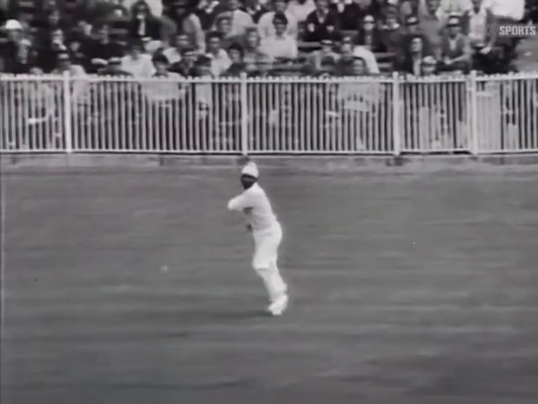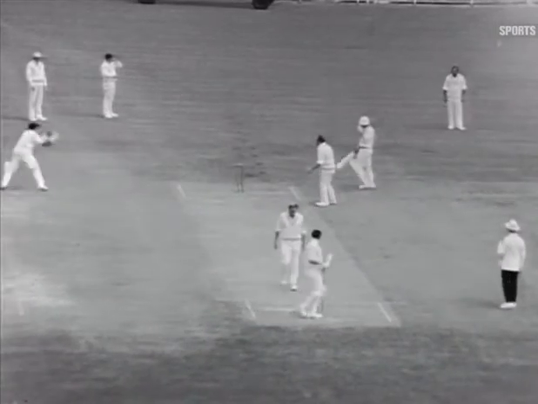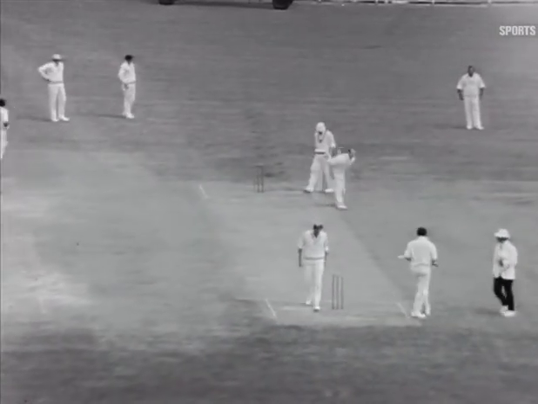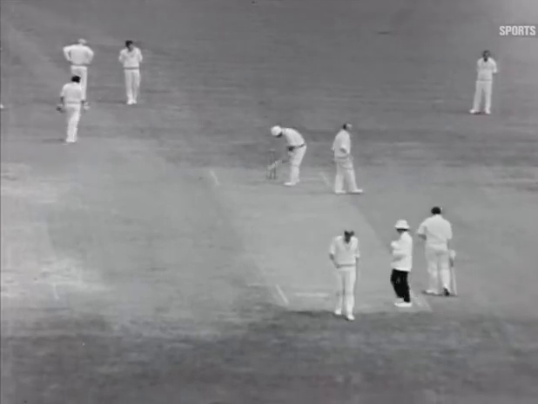Runs as he turns this down to fine leg. Beatty is fielding down there, and it's 1 run. So Stackpole opens the Australian account.